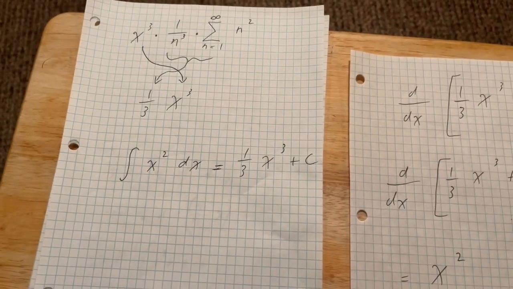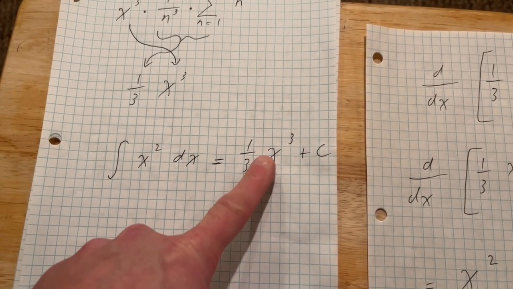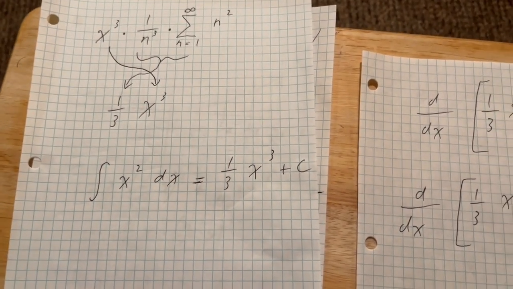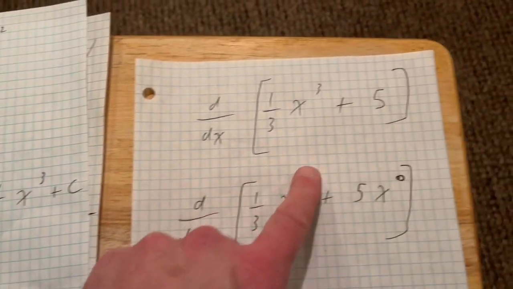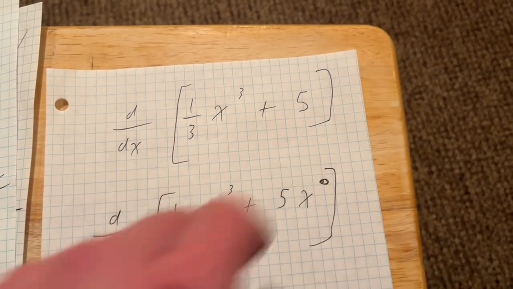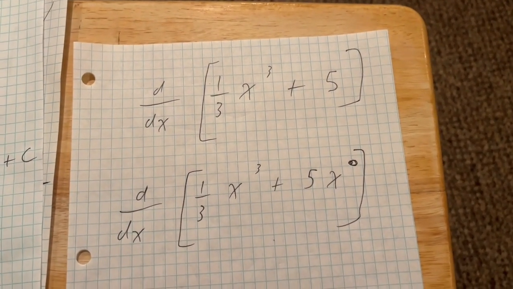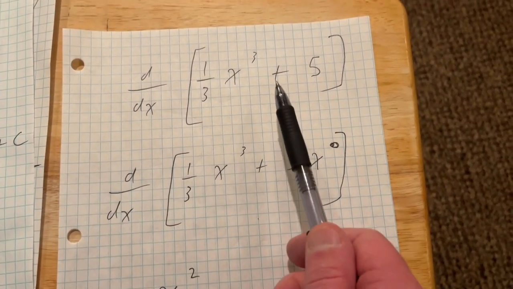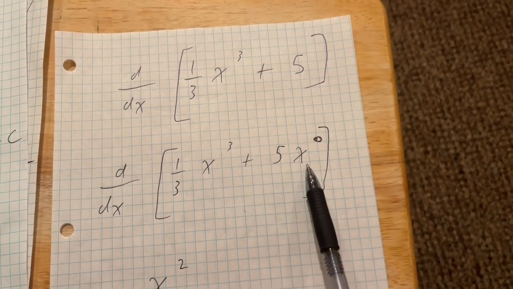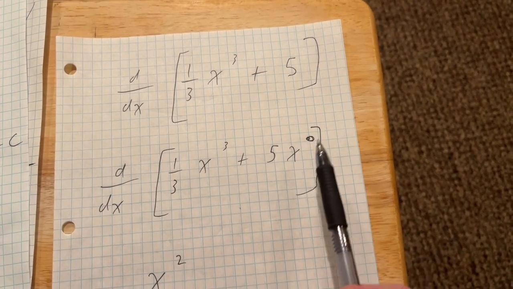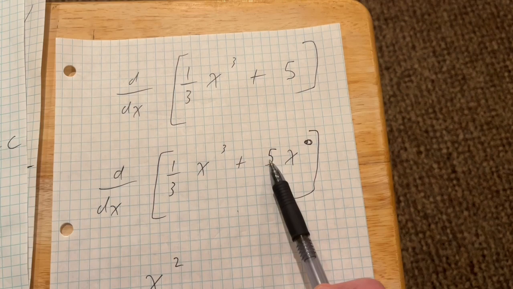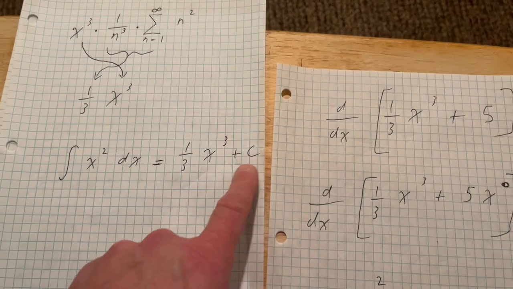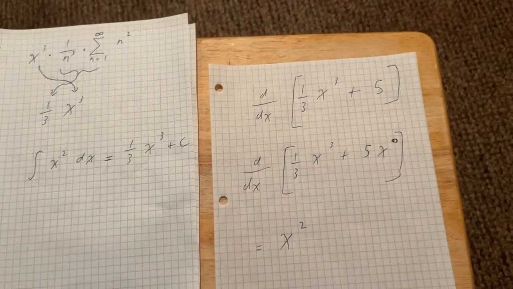Because an integral is just an antiderivative, when you take the derivative of this, you bring your 3 down, and you get x squared. Then I'll bring this whole thing over here and take the derivative of all of this. Bring the 3 down, and you get x squared plus 5. 5 is the same thing as 5 times x to the 0, because anything to the 0 power is 1. When you take the derivative of this, you bring your 0 down, and this whole thing becomes 0. So that's why we add the c, because an integral is an antiderivative. And that's it.